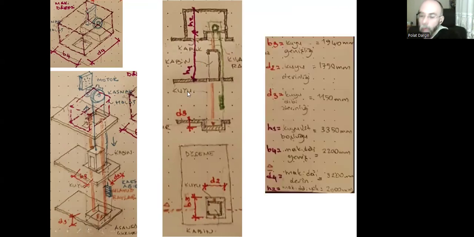Again, these are provided to us by the company. We need to take a look at their brochures, and that depends. These sizes depend on the cabin that we choose. So first we need to choose the cabin, and based on the sizes of the cabin, we need to take a look at their brochures, and find out what this B3 is.